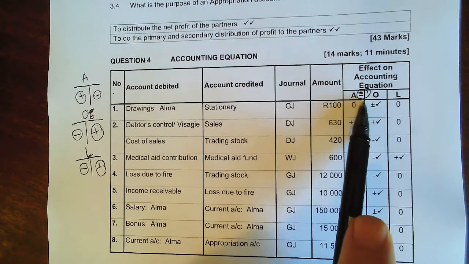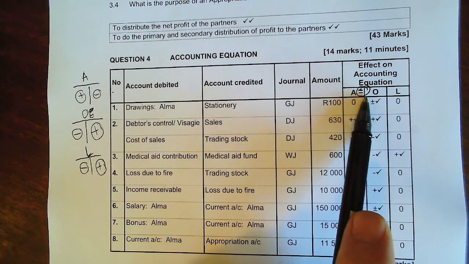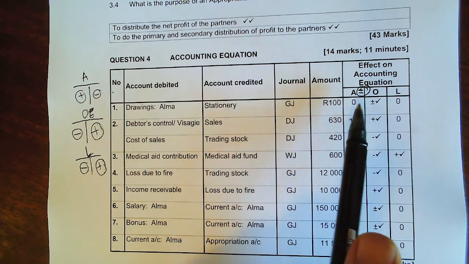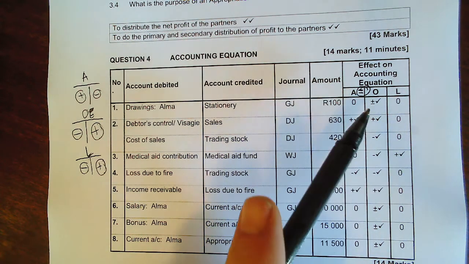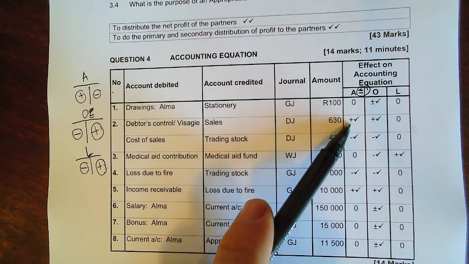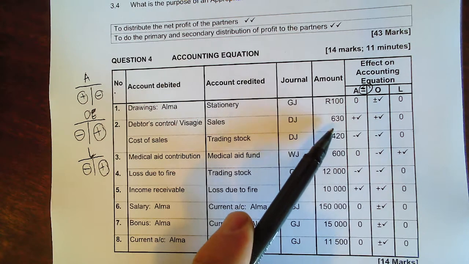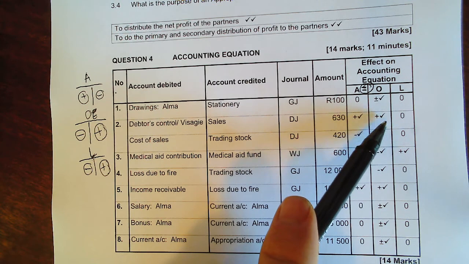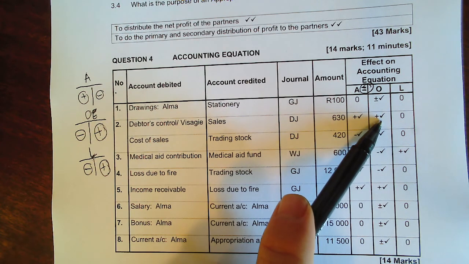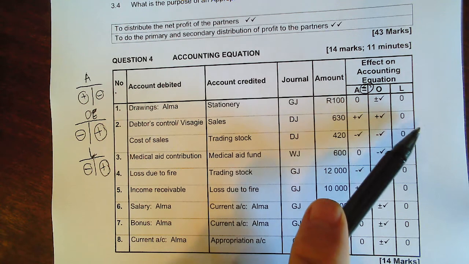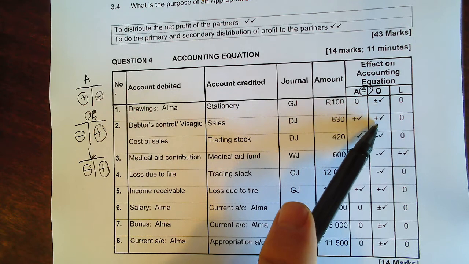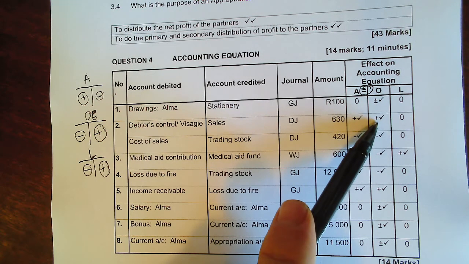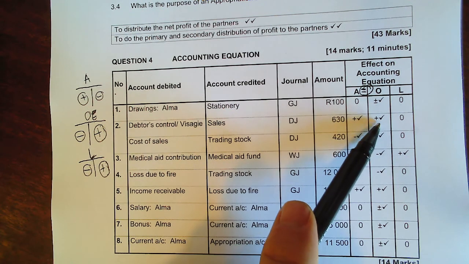Just remember they don't put in the equal sign here, but that's always something you must remember, because if this side is, for example, plus 630, then that side must also be plus 630, and it can be either at liabilities or at owner's equity. Okay, so that's how it works.